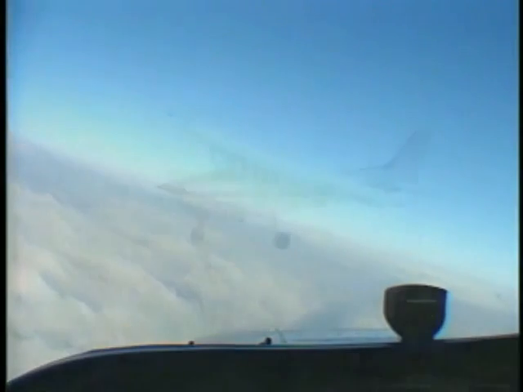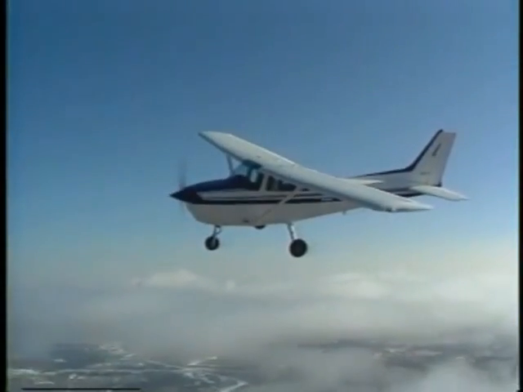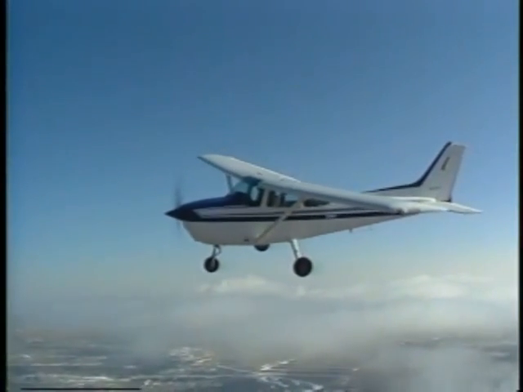As you're approaching your destination, ATC will issue you a descent clearance. Cessna 241, descend and maintain 10,000. This clearance gets you to an altitude where you can begin the approach procedure.